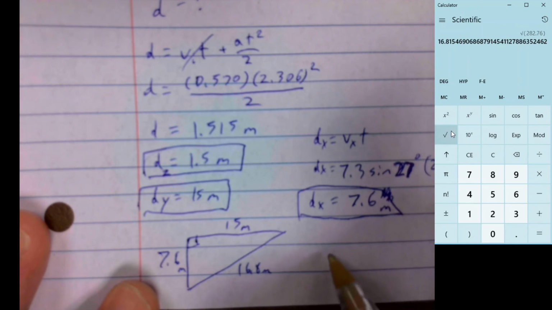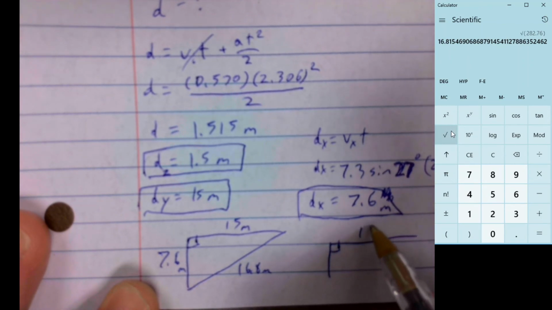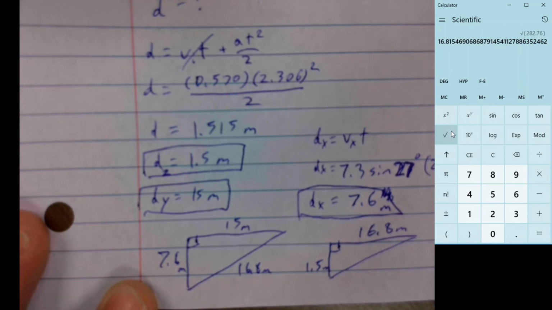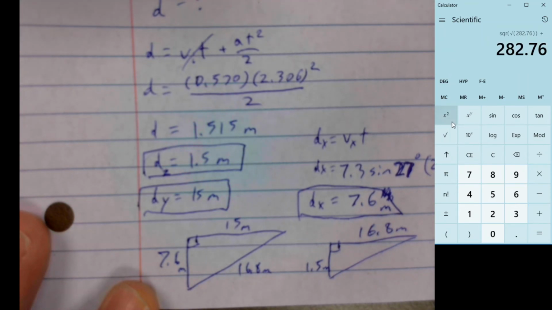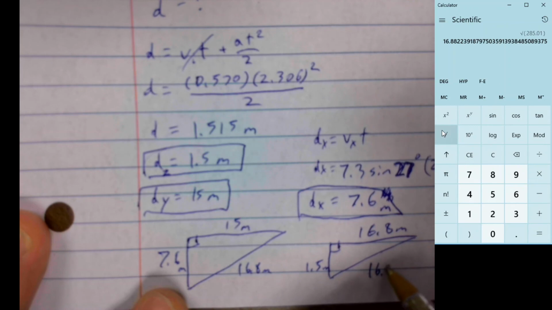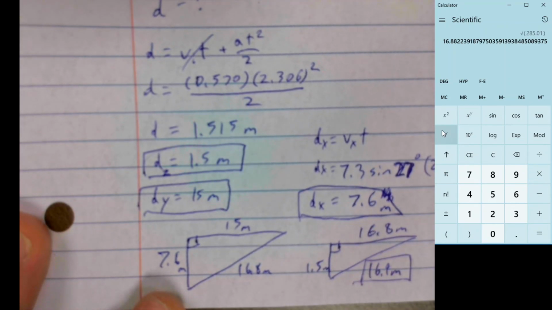Then I have to do another triangle. So this is my 16.8 meters. It doesn't really matter the direction I draw this, because in the end I'm going to find my solution if I just do the Pythagorean theorem twice. So this squared plus 1.5 squared, finding the square root of that, I end up with 16.9 meters. So that's my total displacement.